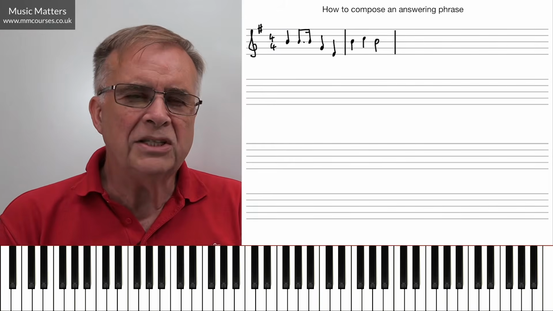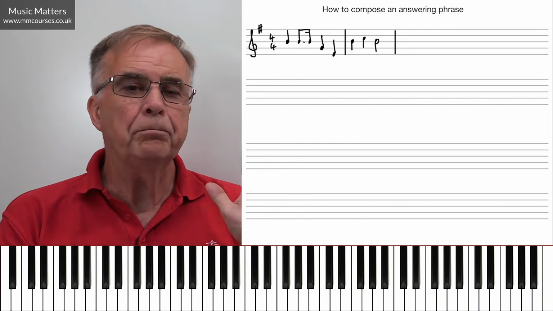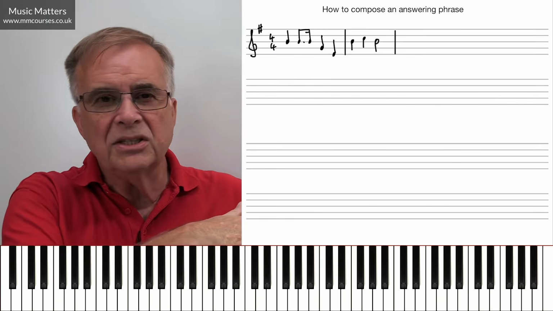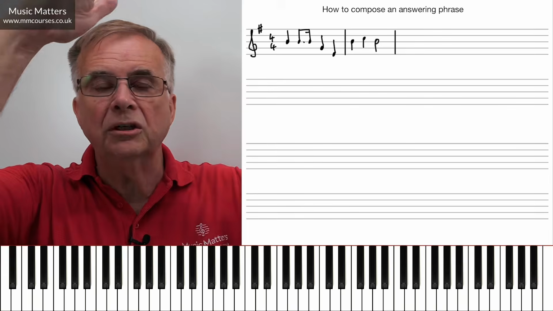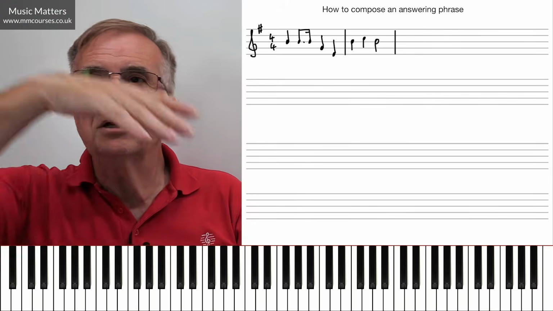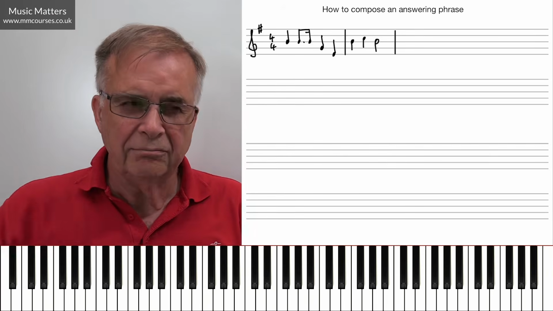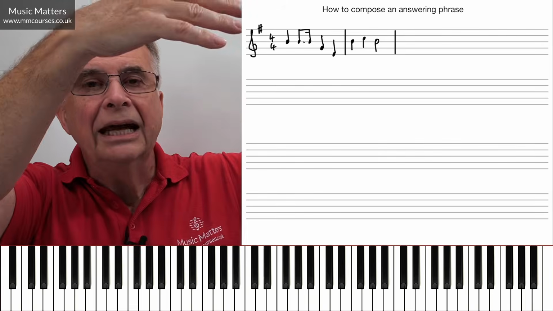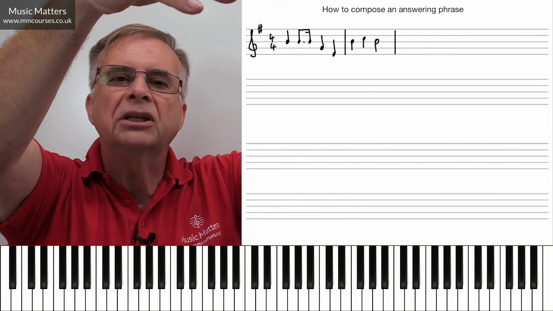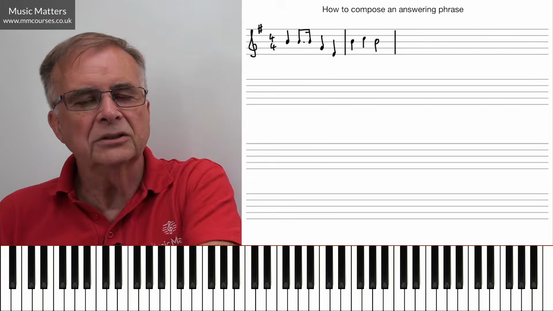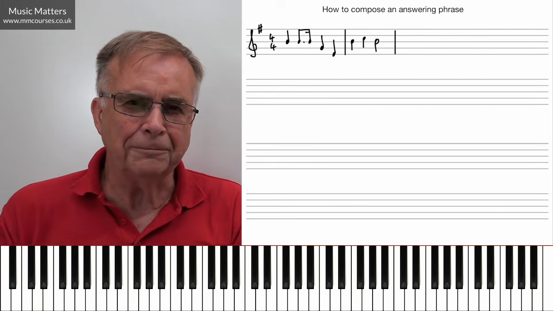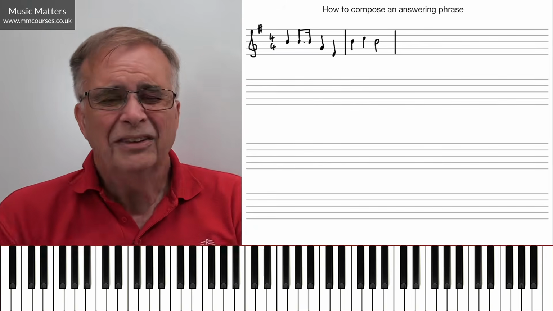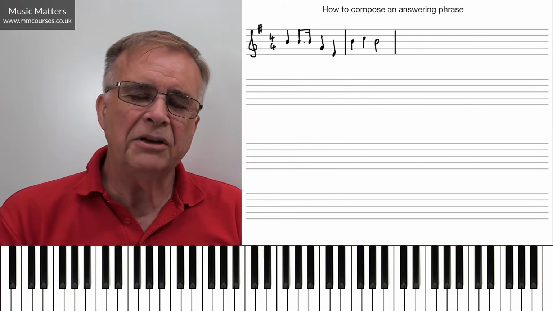But sometimes when you're writing, it's a very good idea to have pairs of phrases that balance each other. So you almost have one phrase that asks a musical question and then another phrase that provides some kind of answer. You're taking the listener on a journey from here to there, and then you're responding by starting at that point and going somewhere else, or coming back to base, whatever it happens to be. Now, if you kept on doing the same kind of question and answer all the way through the piece, that could be a bit tedious as well. But it's a very useful thing to do.